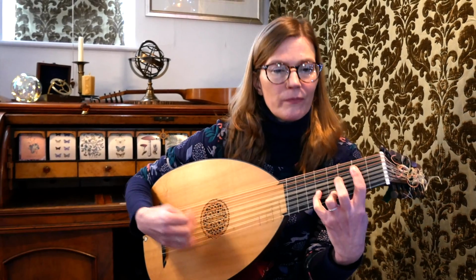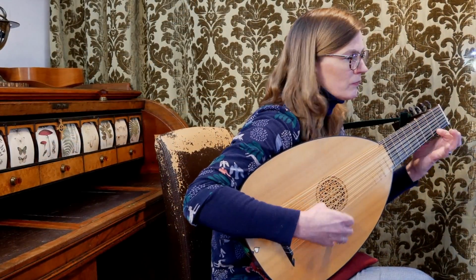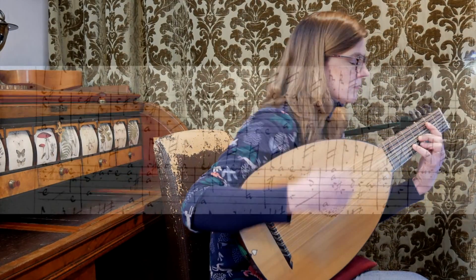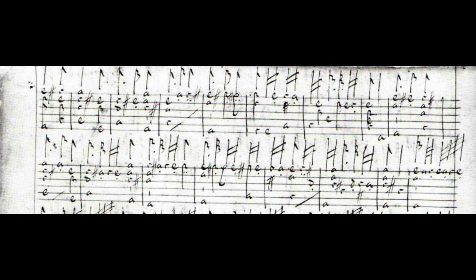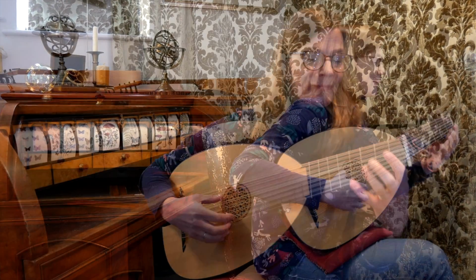The A section starts the main theme. This comes in 2 8-bar phrases. After this, a variation of the main melody is developed.